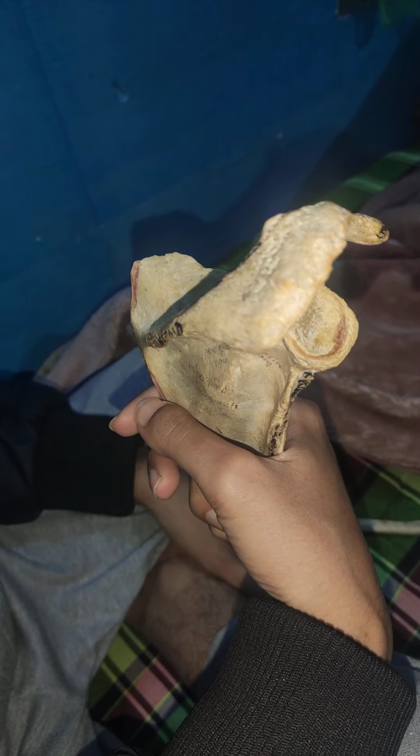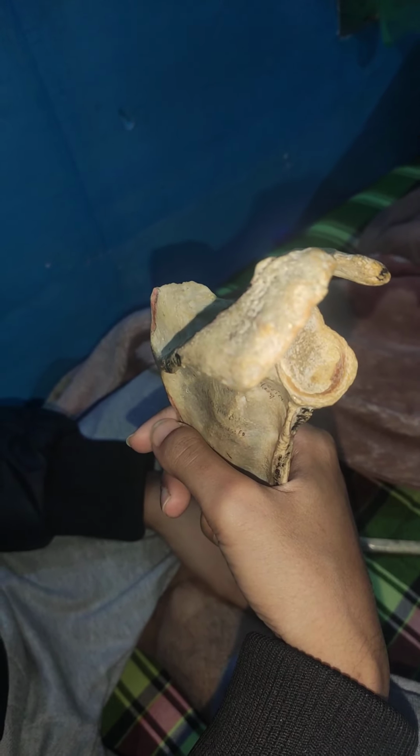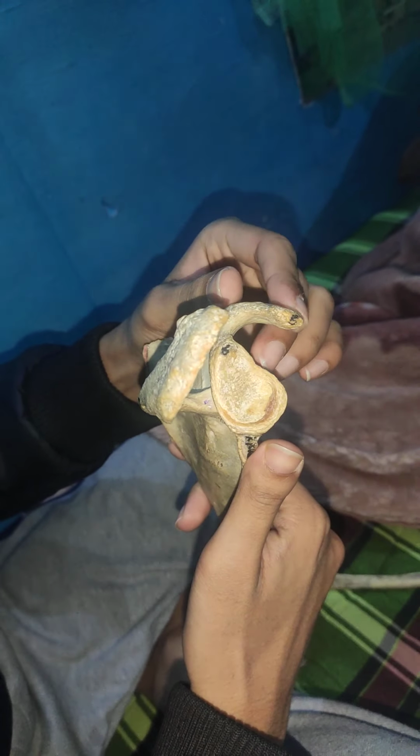Now this is the scapula. This is the right side of scapula. Anatomical points: the costal surface is concave, directed upwards and forwards. The dorsal surface is convex, directed backwards. The superior border is directed upwards, and the coracoid process is directed laterally and forwards.